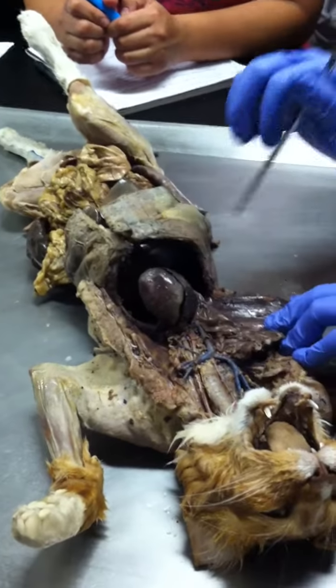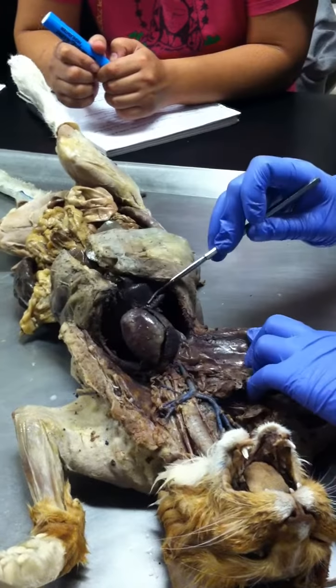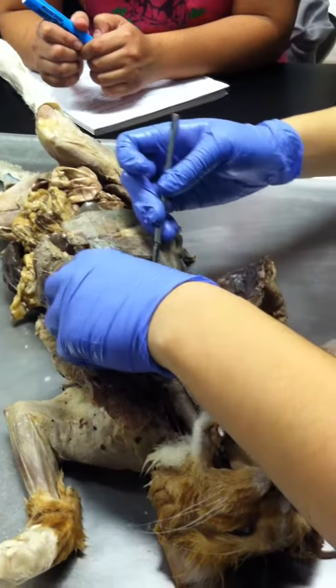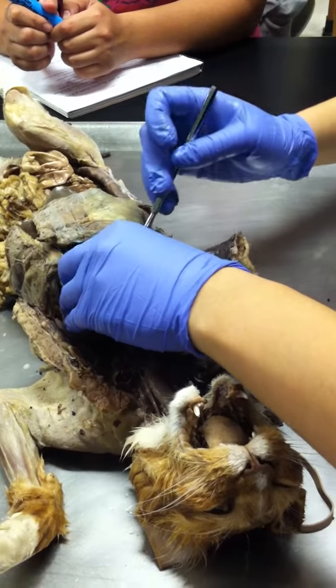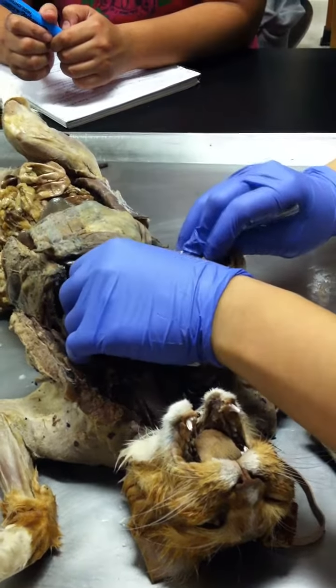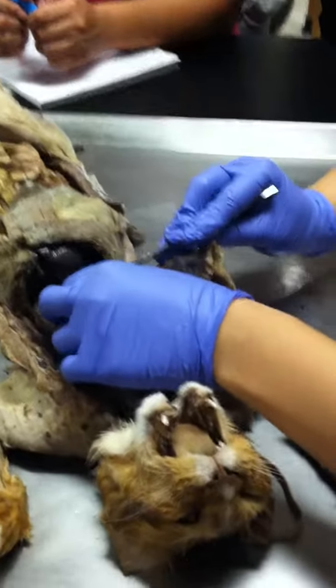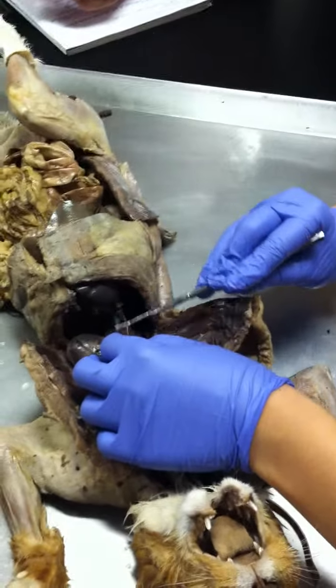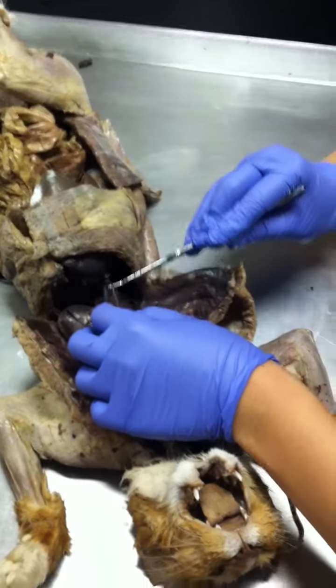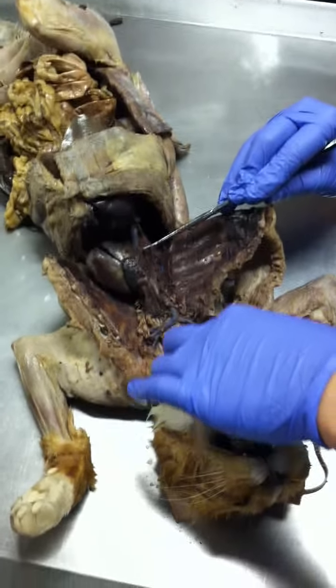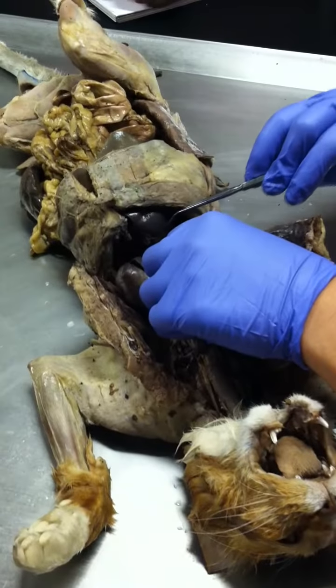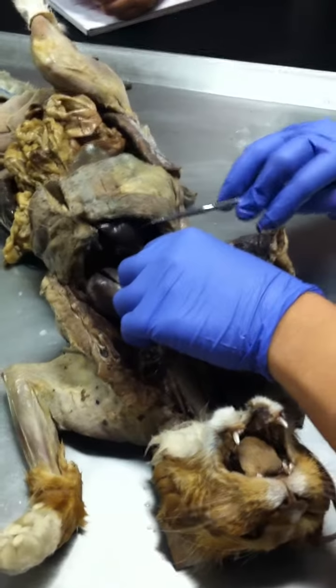Within the thoracic cavity, we have several important structures. This group almost had it, but it's snipped off. Do you guys see this structure right here? It's the phrenic nerve. Good job. It's supposed to come all the way from the neck, all the way down to the diaphragm because it innervates the diaphragm.